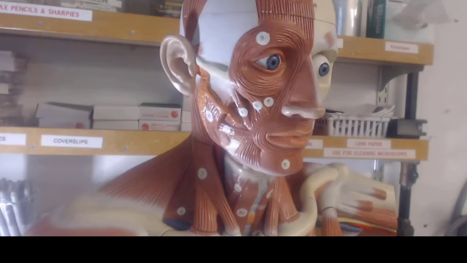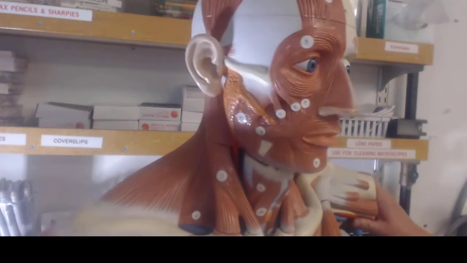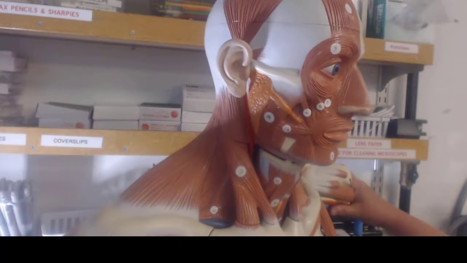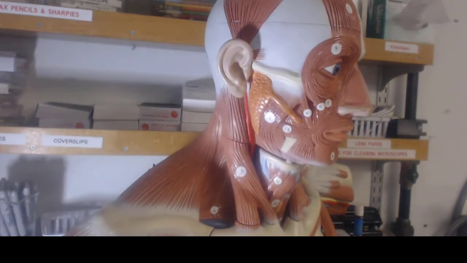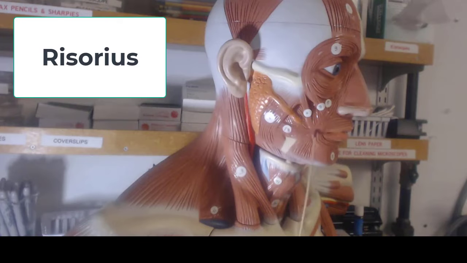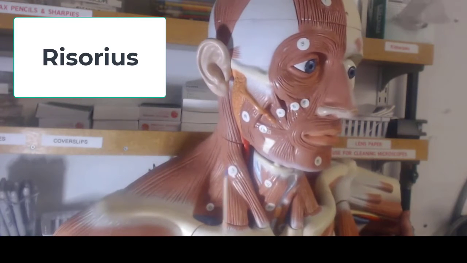Now at this time you might be wanting to wince instead of smile. If that is you, then you would want to use this muscle right here, which is the risorius.